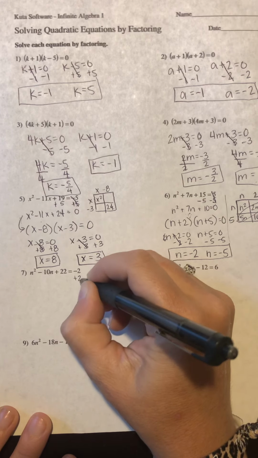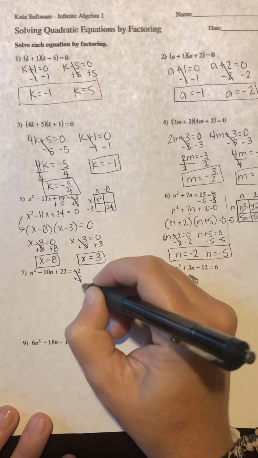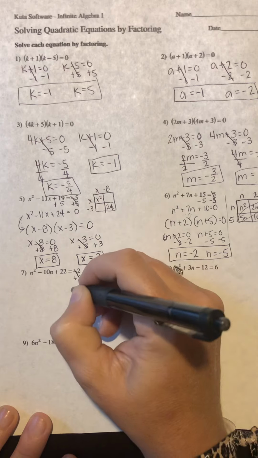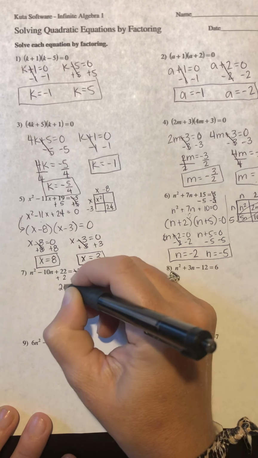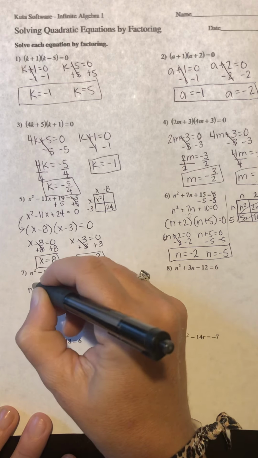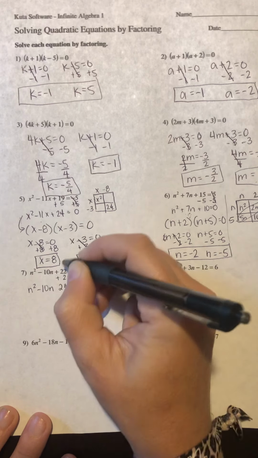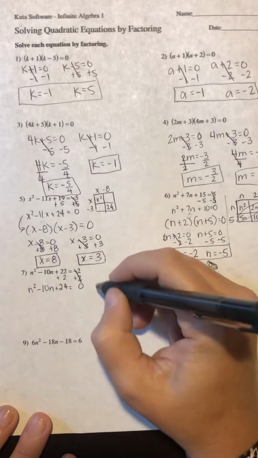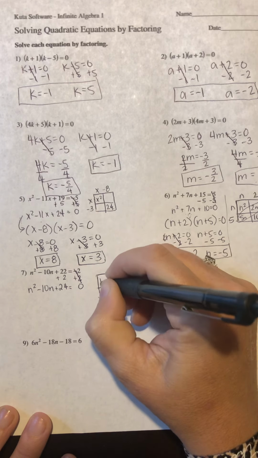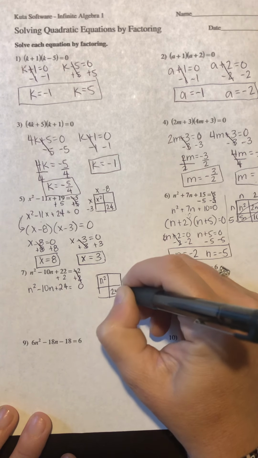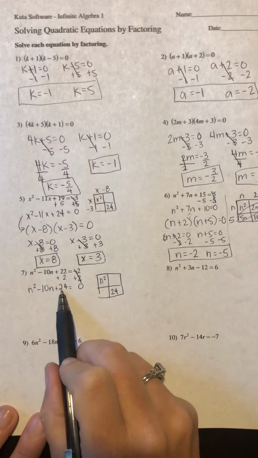This time we're going to add 2 to both sides just to cancel that out and make sure it equals 0 here. And we're going to add 2 over here, which means we're going to end up with 24. The rest stays the same, so we have n squared minus 10n plus 24. Time to factor. N squared, 24. And we do know that both of these are going to have to be negative.